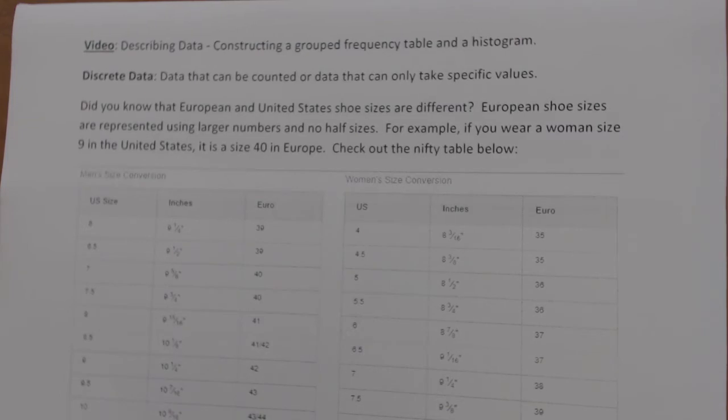Here's our scenario. Did you know that European and United States shoe sizes are different? European shoe sizes are represented using larger numbers and no half sizes. For example, if you wear a woman's size 9 in the US, it is a size 40 in Europe.